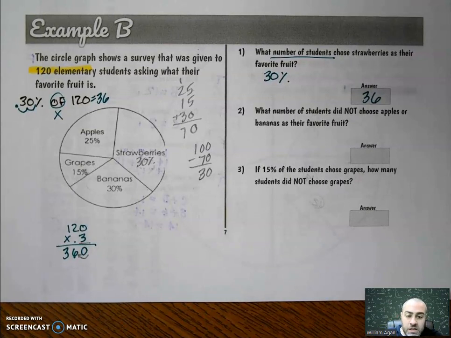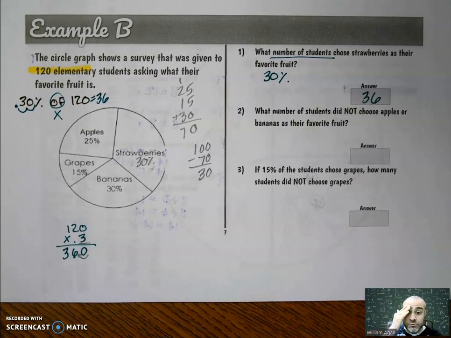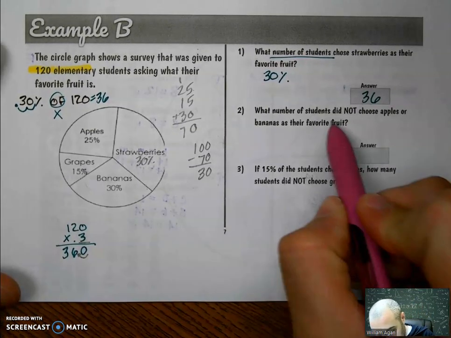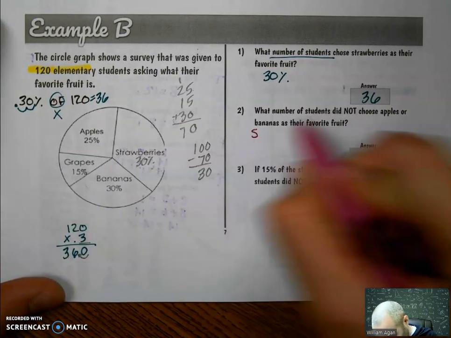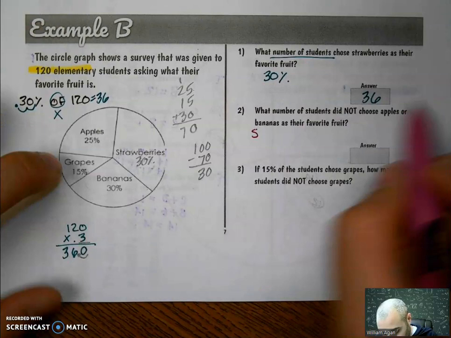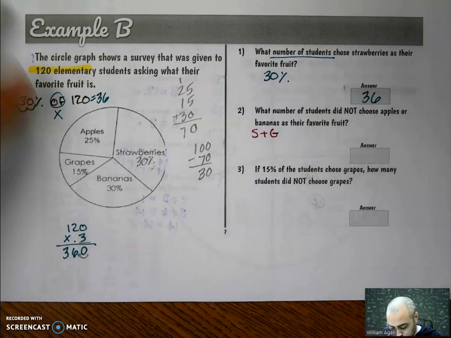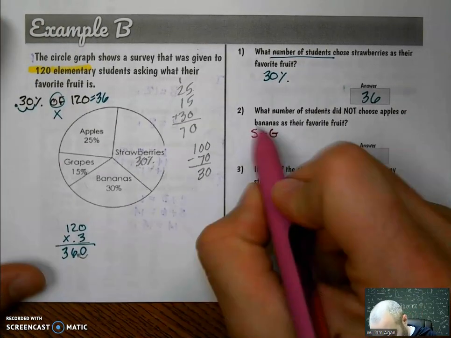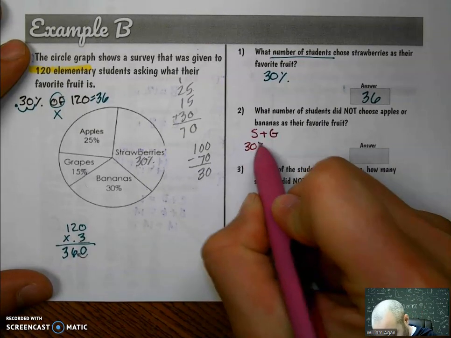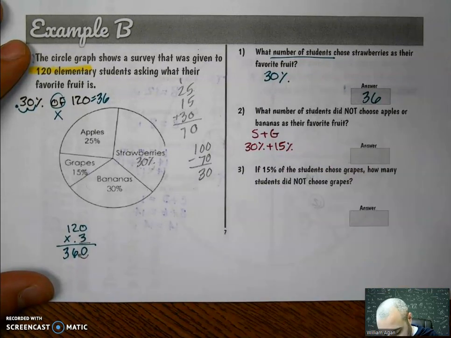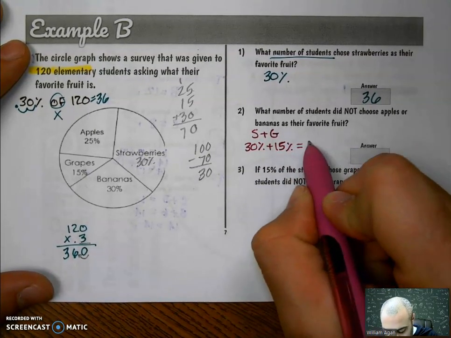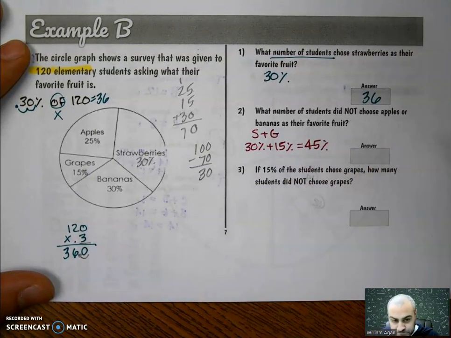Okay. Number 2 says, what number of students did not choose apples or bananas as their favorite fruit? Okay, not apples or bananas. So apples, no. Strawberries, yeah. Bananas, no. Grapes, yes. So those two are okay. We know that there were 30% that chose strawberries and 15% that chose grapes. So if I add those 2 percents together, I get 45%.